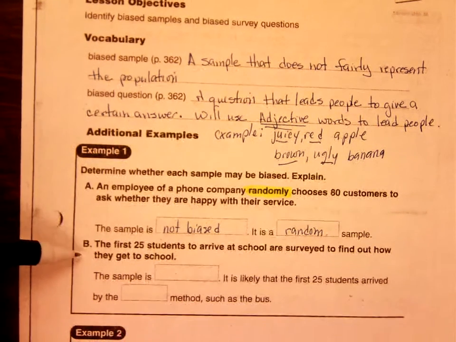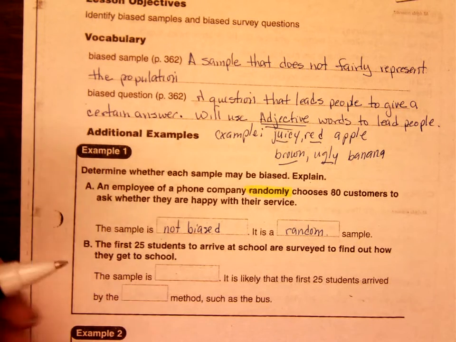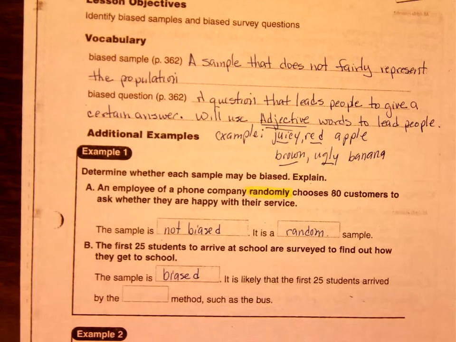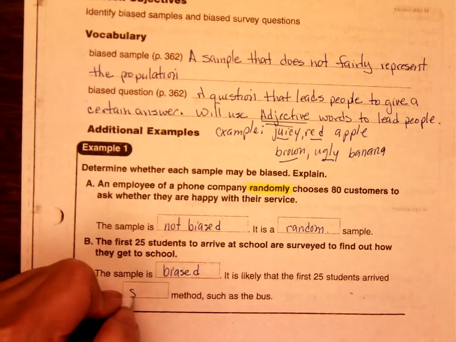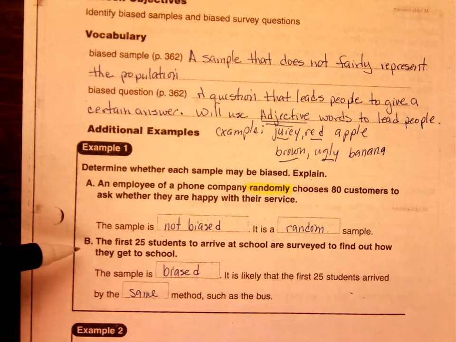Look at B. The first 25 students to arrive at school are surveyed to find out how they get to school. The sample is biased. It is likely the first 25 students arrive by the same method, such as a bus. Some students say that doesn't seem like it would be biased because it's just the first 25 students.